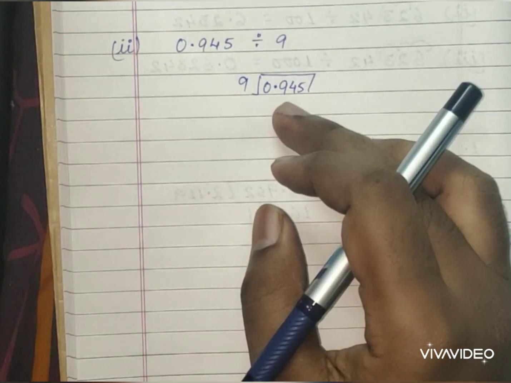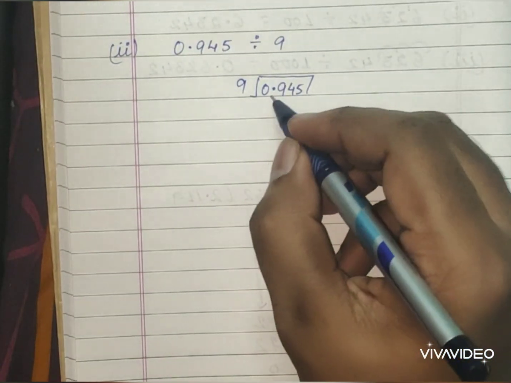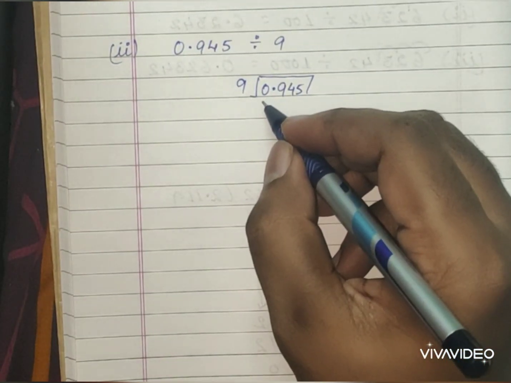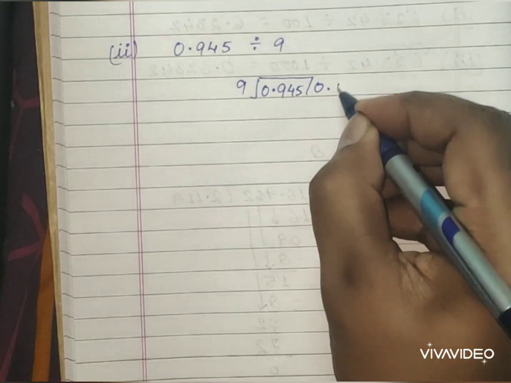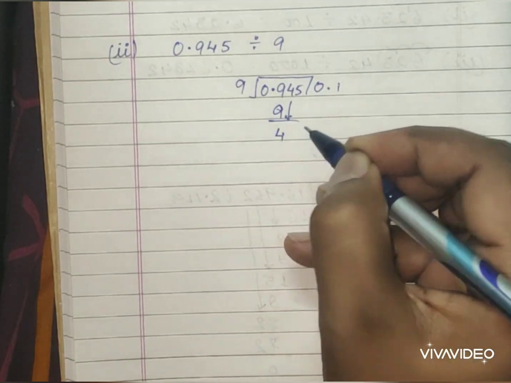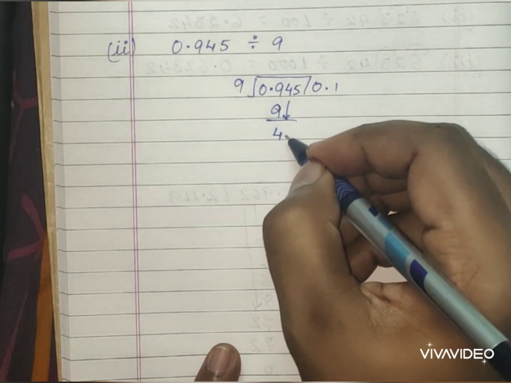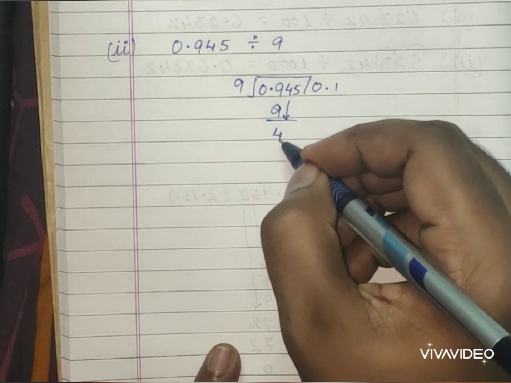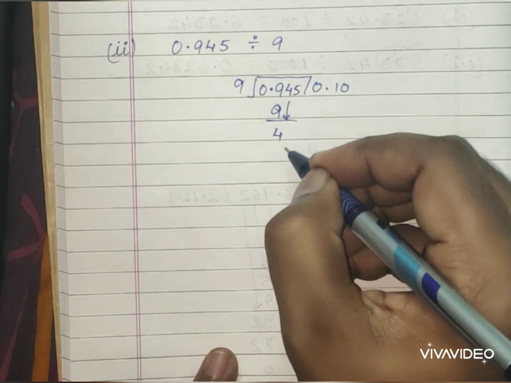So it is written like this. Now let's divide 9. First you are seeing that 0 is coming over here, so we will put 0, then point, then 9 ones are 9, then 4 will come down. So see, 4 cannot be divided by 9 because 4 is smaller and 9 is greater, so we will put 0 over here. Clear?